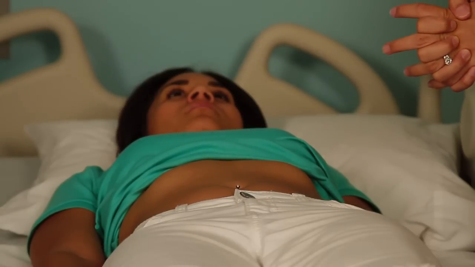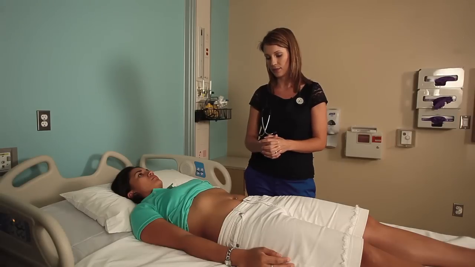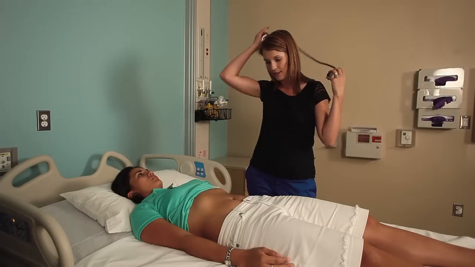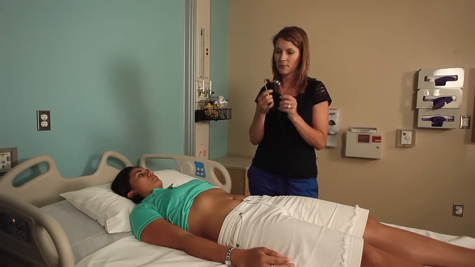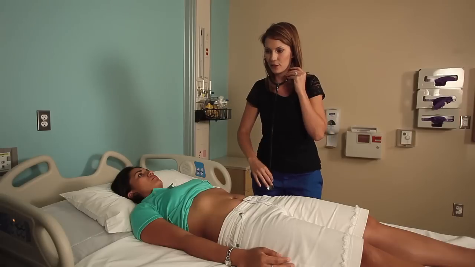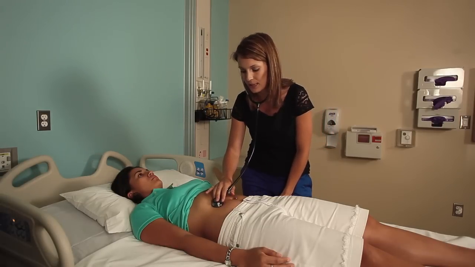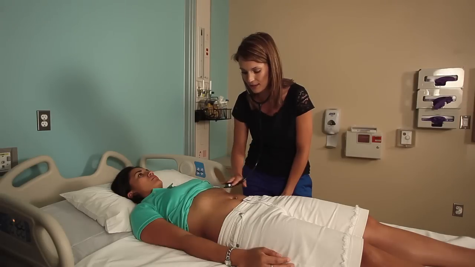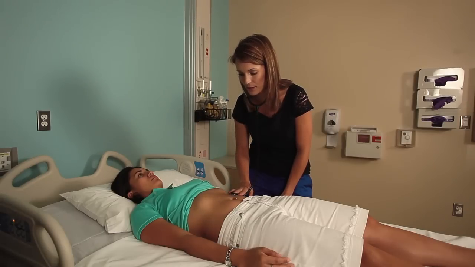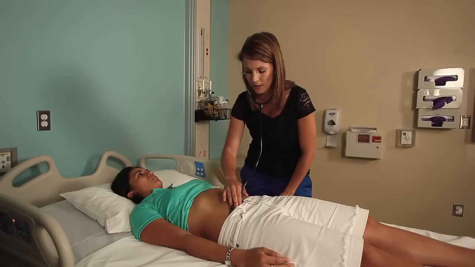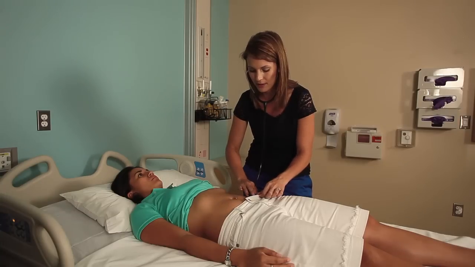The next part of the abdominal assessment after observation is auscultation. So I'm going to grab my stethoscope. And I'm listening for bowel sounds in each quadrant. So we like to break up the abdomen into 4 quadrants. The right upper quadrant, the left upper quadrant, the right lower quadrant, and the left lower quadrant.